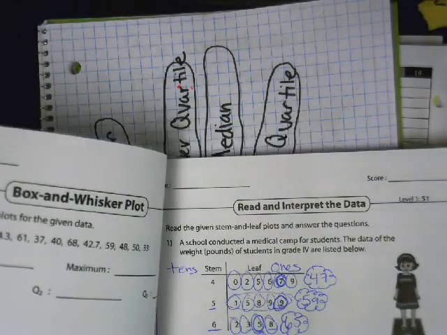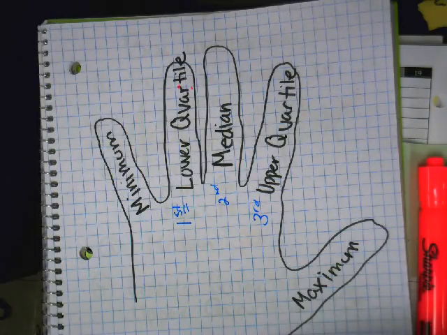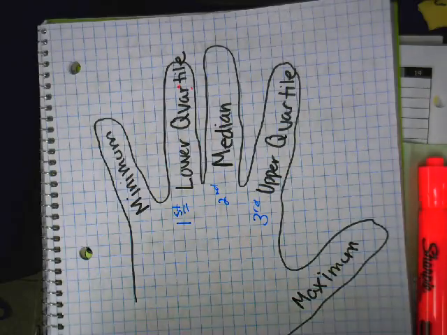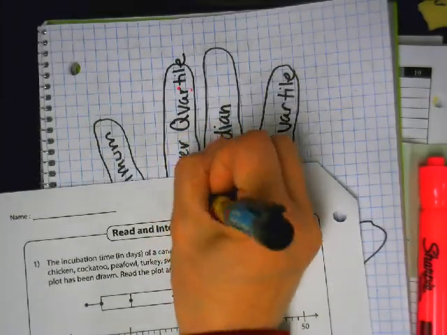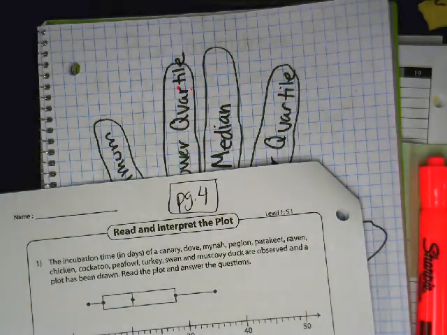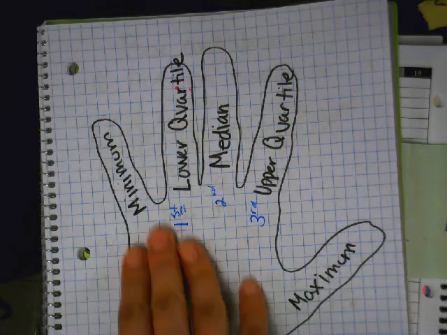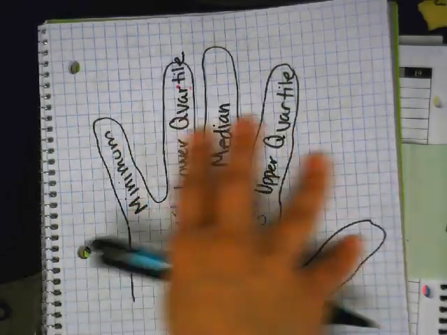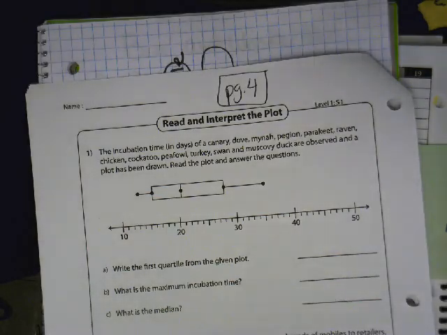Do you want to start with the easy questions or the hard questions? Okay. Turn to page 4. You will be turning some of these in like yesterday, so make sure that you stay with me. And if I set my timers, you're staying on top of things. Okay, have your left hand out. Okay, page 4.